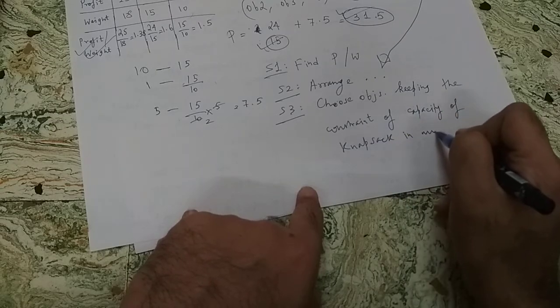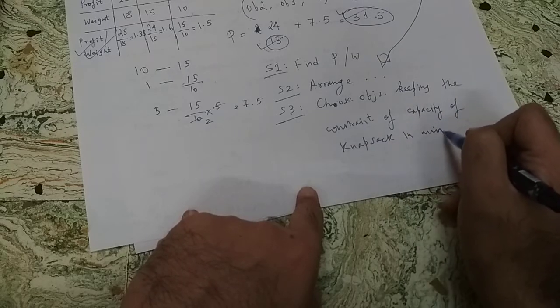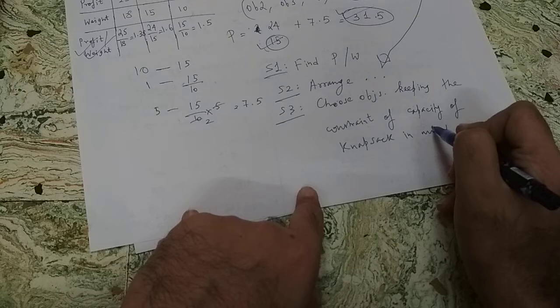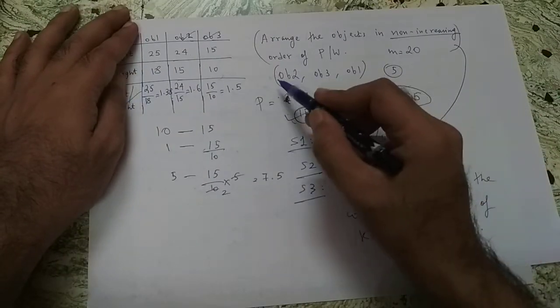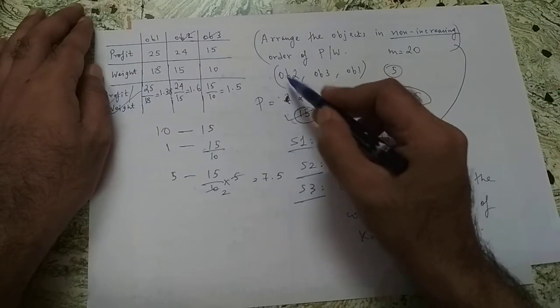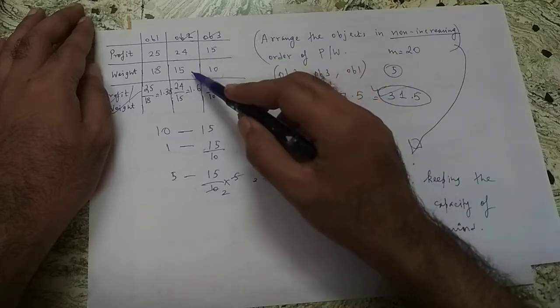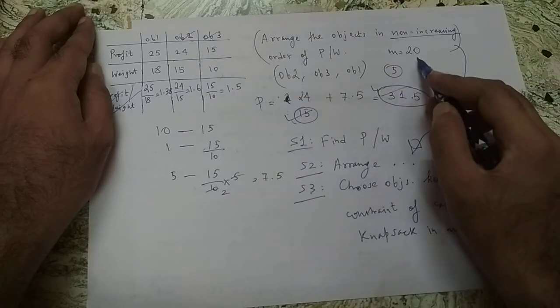Like we did here, we chose the objects in such a way. See here, we chose OB2. The first object that we saw was OB2. It has a weight of 15. My capacity of knapsack given to me is 20.